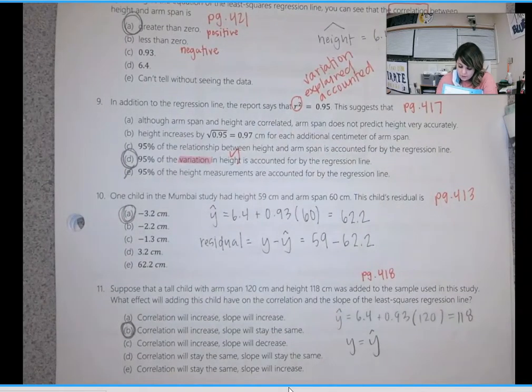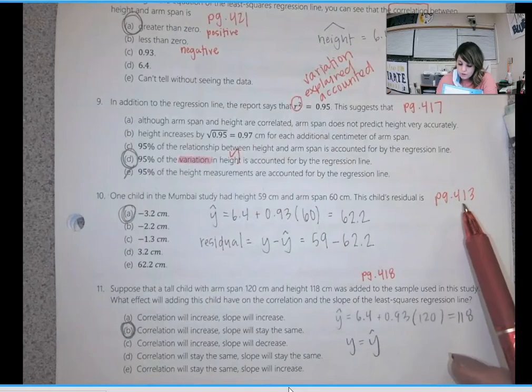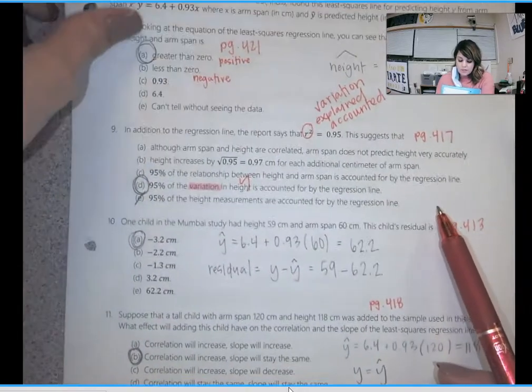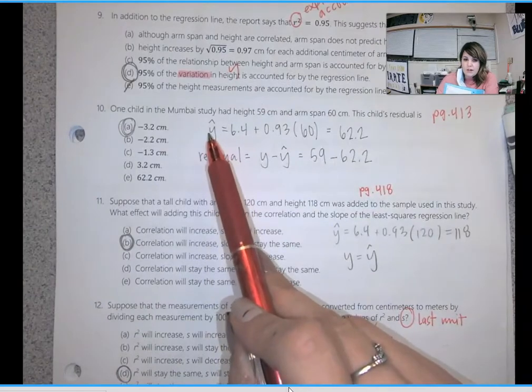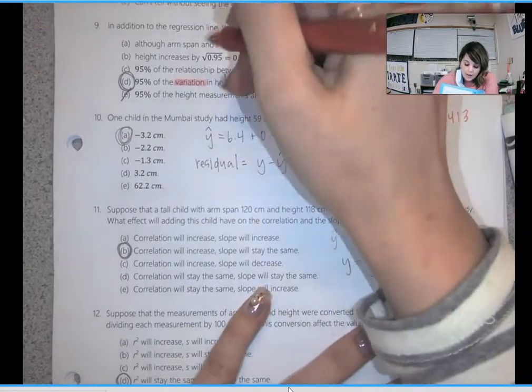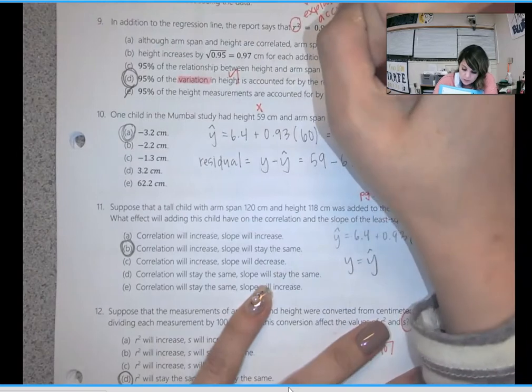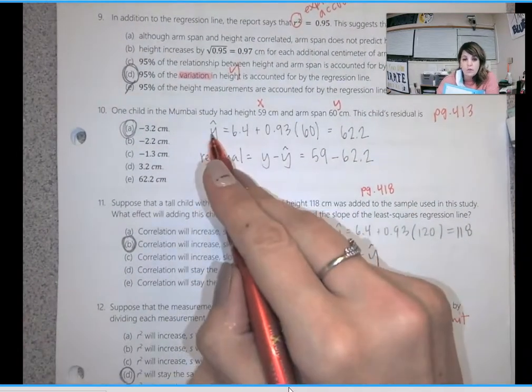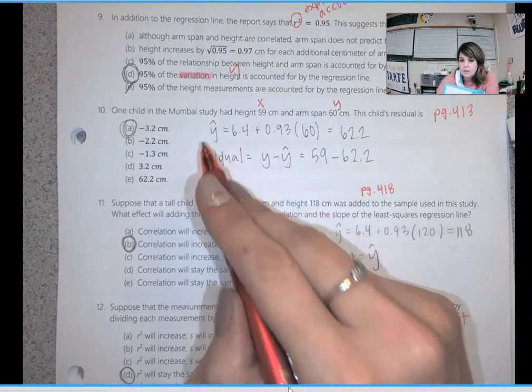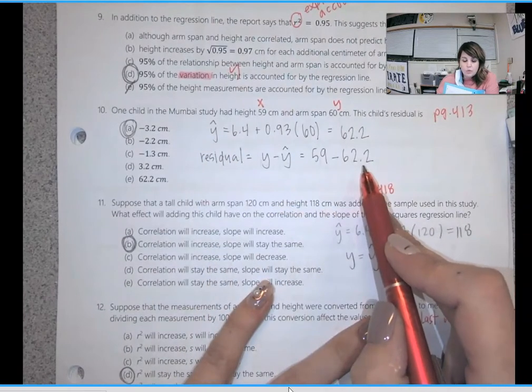Okay, 10 goes all the way back to page 413. You're finding a residual, which means that first you must find the predicted value. So we know X, we know Y. To find the residual, we need to know Y hat. We get a residual of negative 3.2.